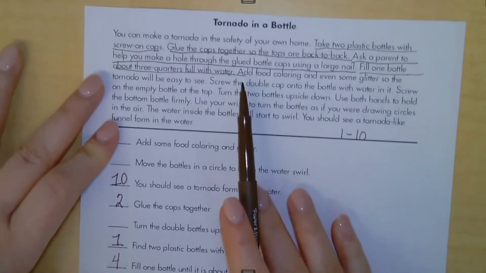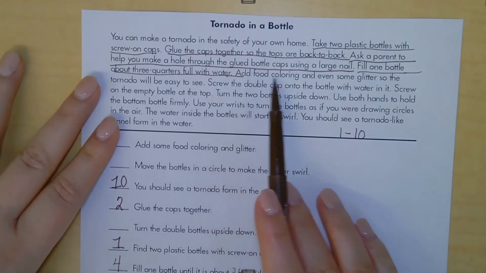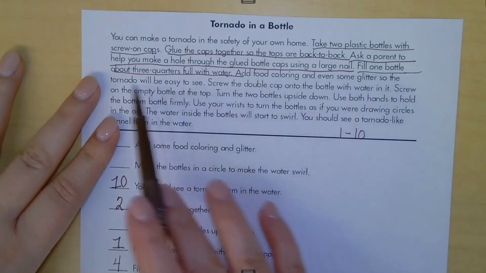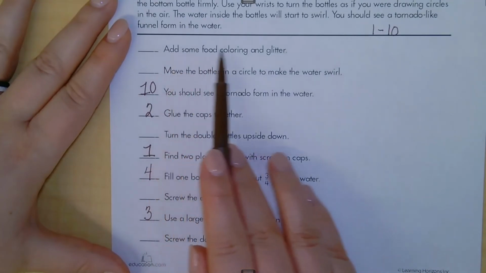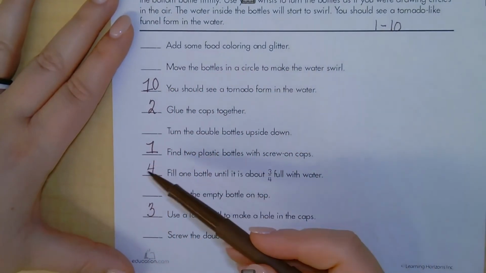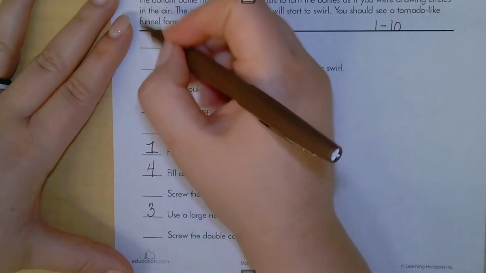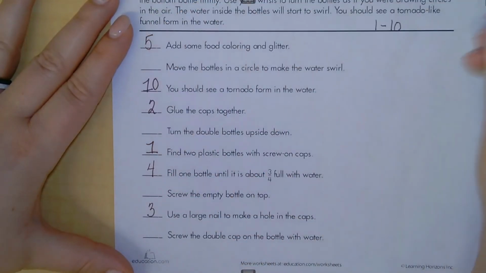Next, add food coloring and even some glitter so the tornado will be easy to see. Okay, we're scanning for food coloring and glitter. Boom, right there on the top. Add some food coloring and glitter. The last number we wrote is 4, so this is step 5.